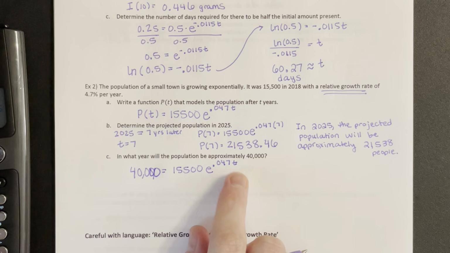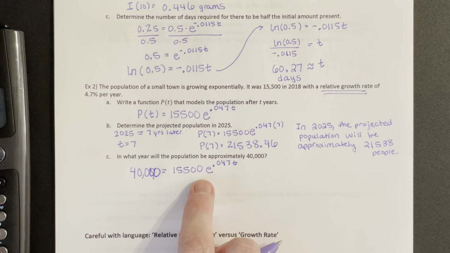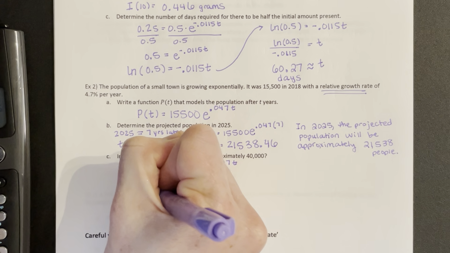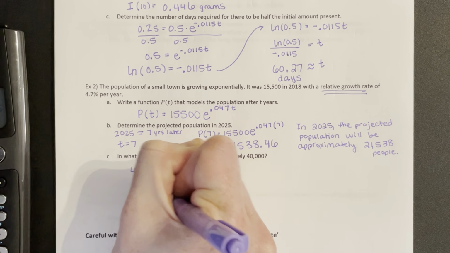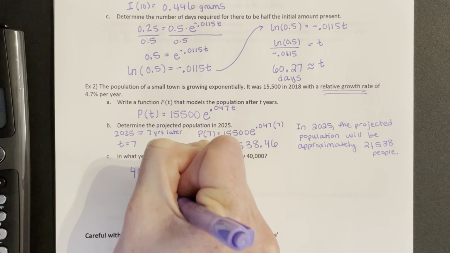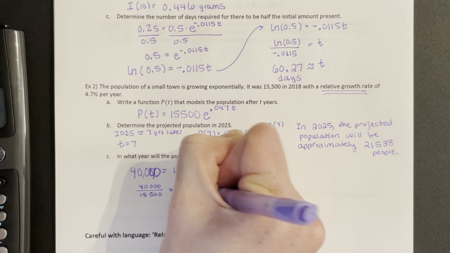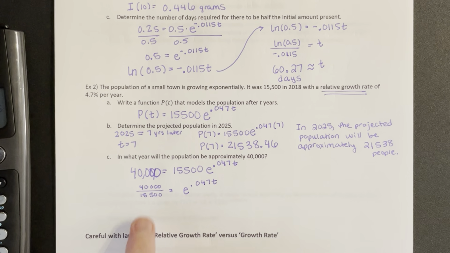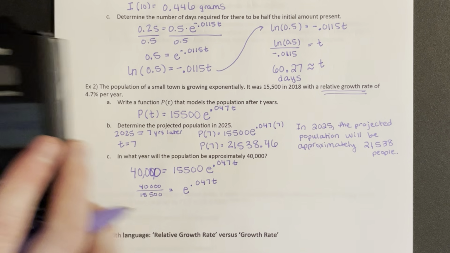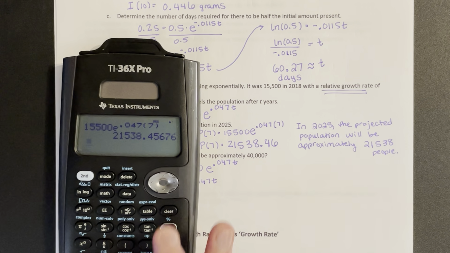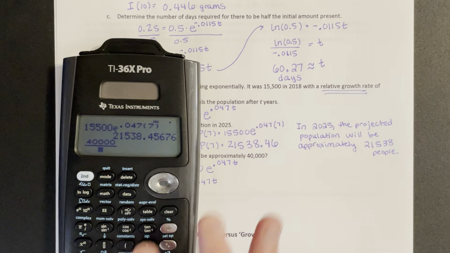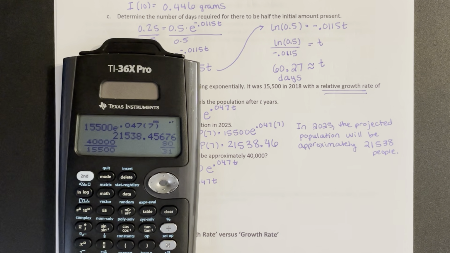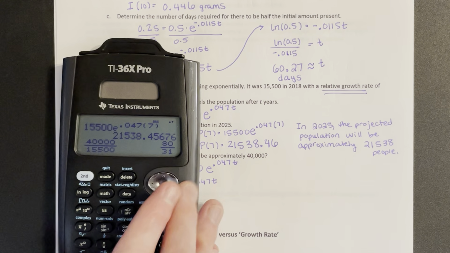To isolate t, we need to undo this multiplication, which means I need to divide by 15,500. You can put that in your calculator and get that decimal or fraction. So 40,000 divided by 15,500 is 80 over 31.